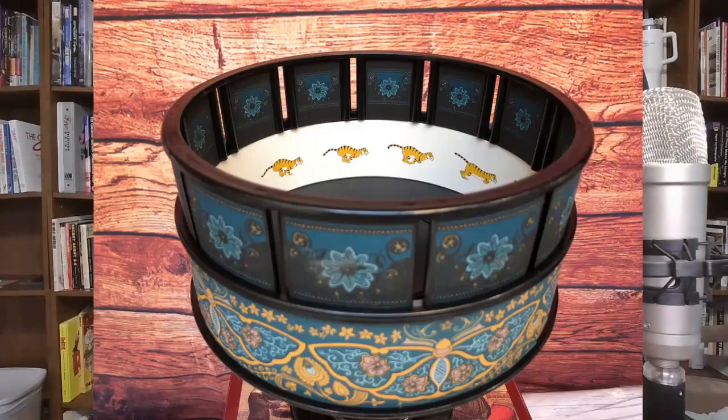If you were very wealthy, you would have one that was extremely ornate. It would be made out of wood with hand paintings on the side of it. It would be very elaborate. If you didn't have a whole lot of money in your family, you might have one that's made out of paper or possibly cardboard. But no matter what type of zoetrope you owned, they all did the same thing. They made people happy.